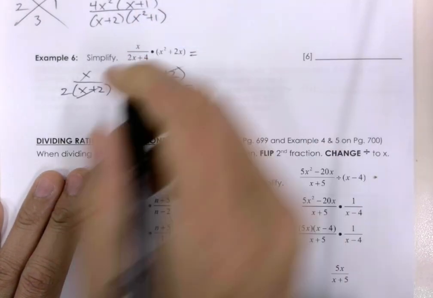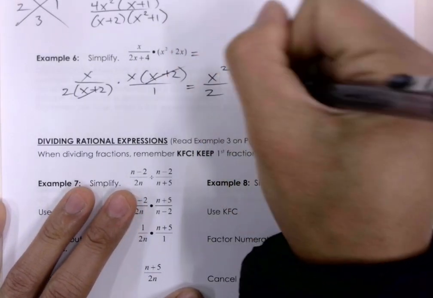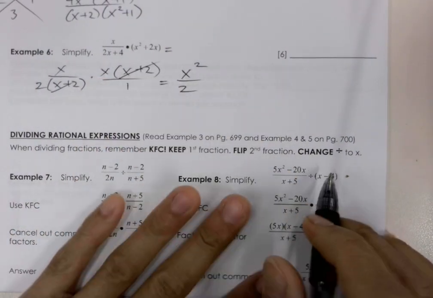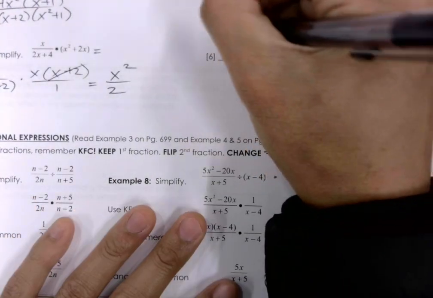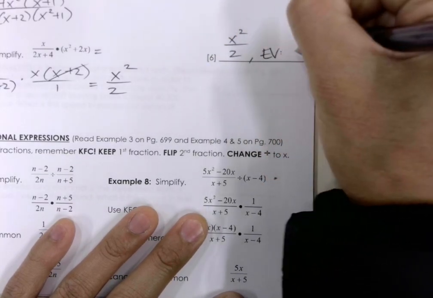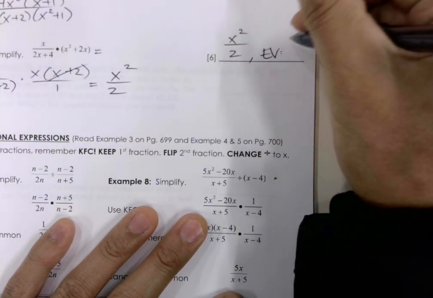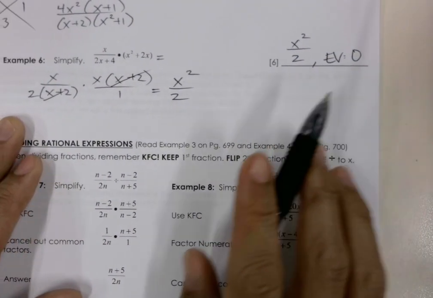So let's go ahead and now multiply straight across, and so we get x squared over 2 is our simplified form. And there is no value of x which makes the denominator equal to 0, so we'll say x squared over 2, and our excluded value is going to be equal to 0.